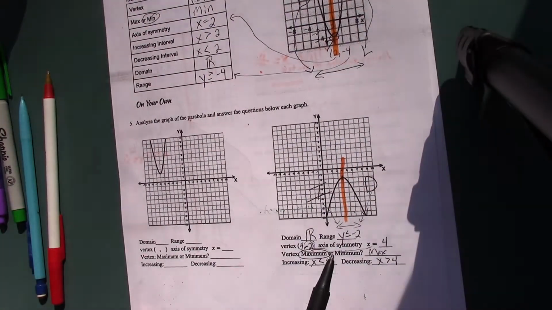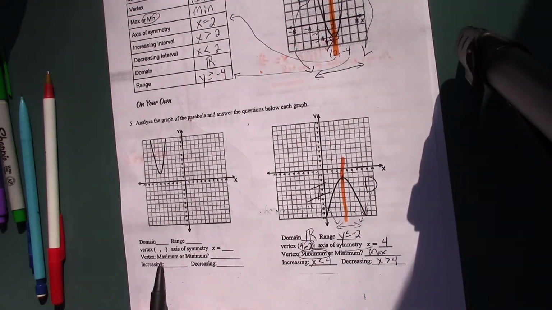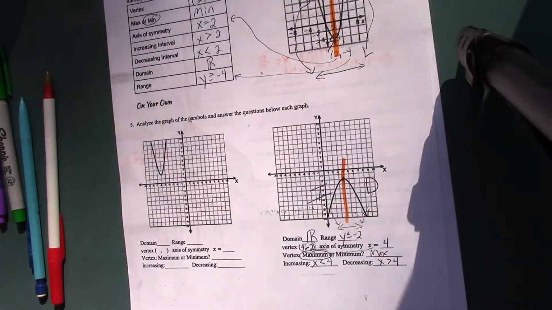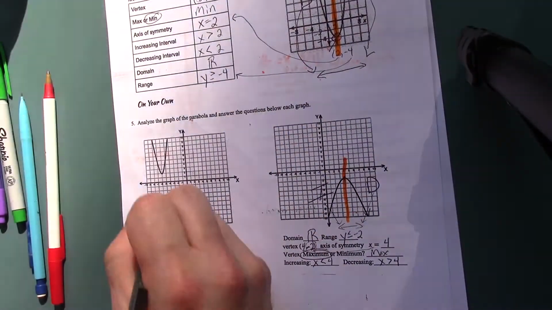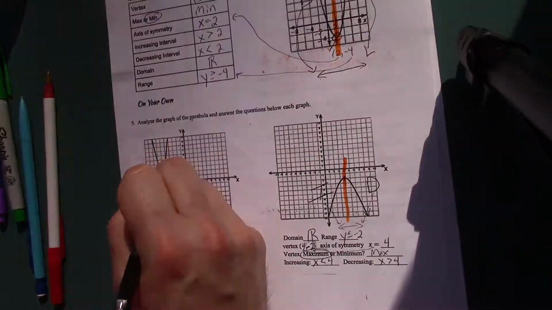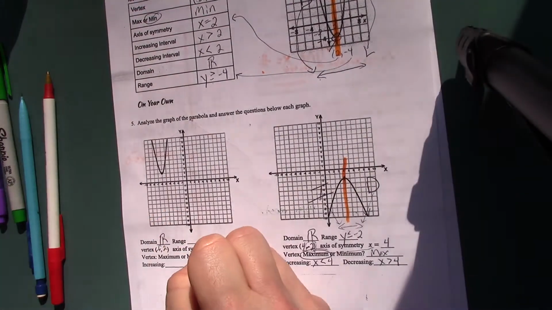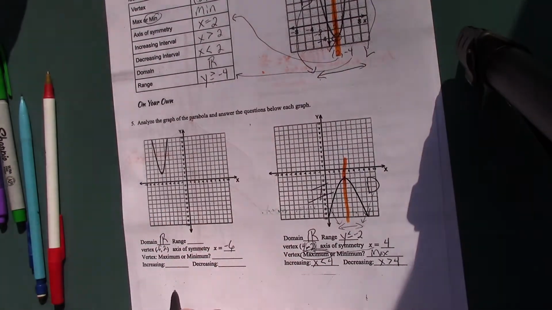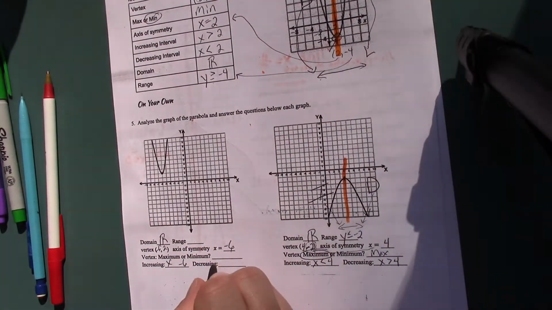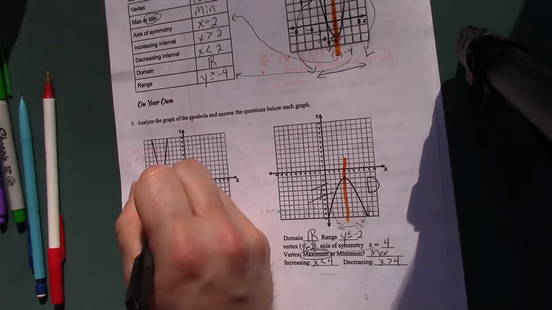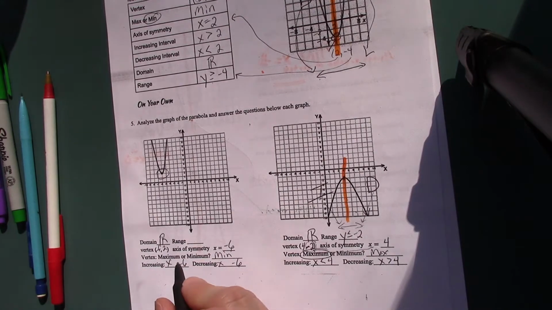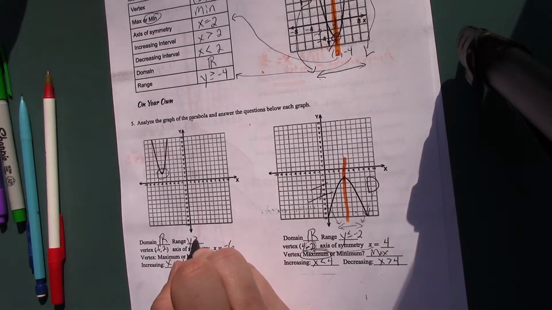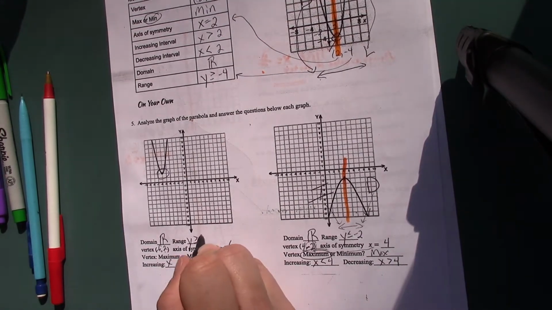Okay? Pause the video. Try this one on your own, just filling in what these things are. Then unpause it and come back and check. Again, the domain is all real numbers. My vertex is -6, 2. The axis of symmetry is x equals -6. For increasing and decreasing, I know I need that as well. It is the bottom of a graph, so it is a minimum. The range is greater than or equal to the y value, which is 2.